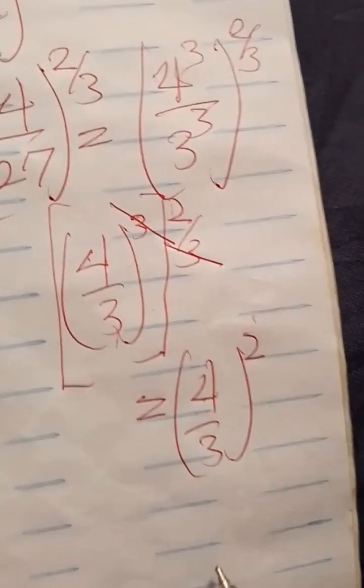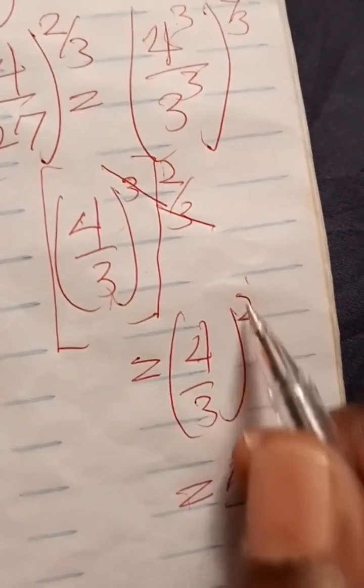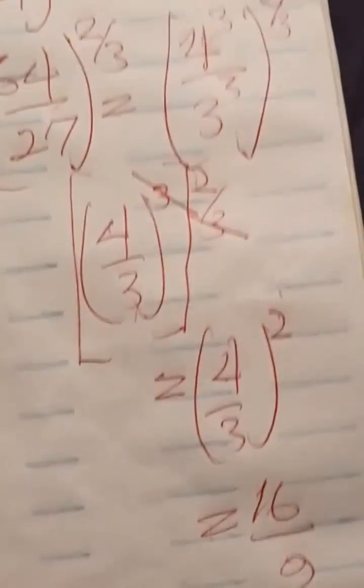So 4 square is what? 16. 3 square is what? 9. So that is it.